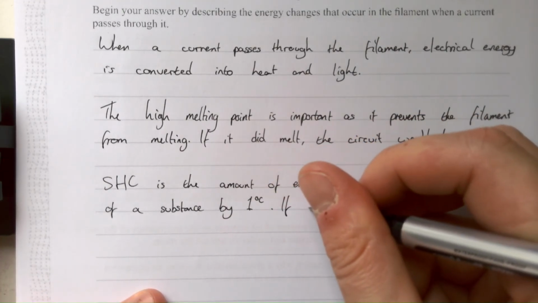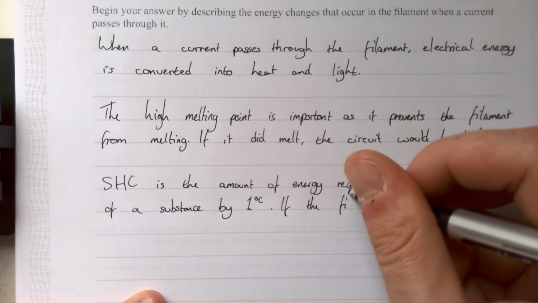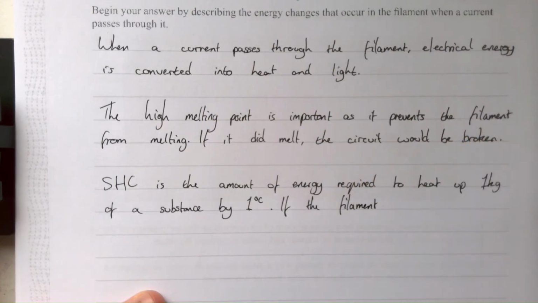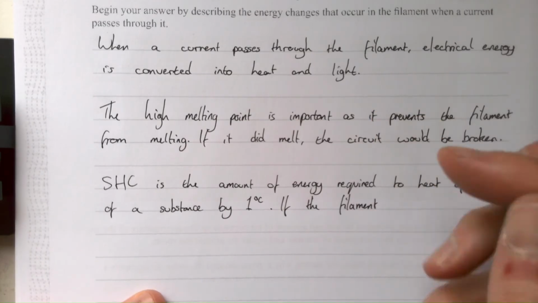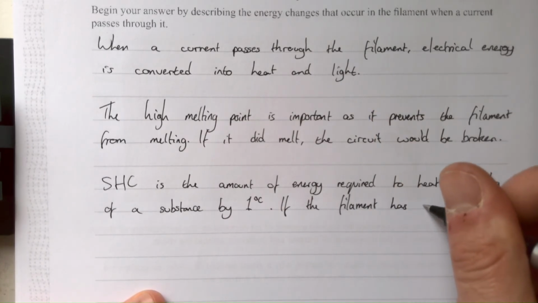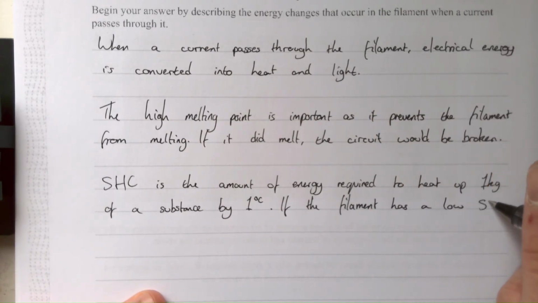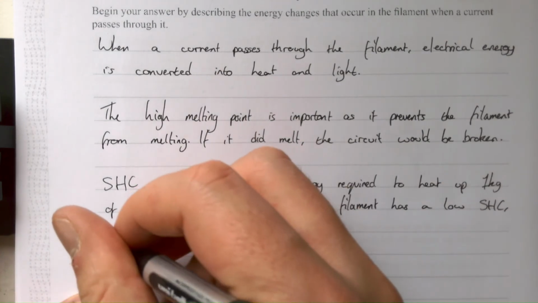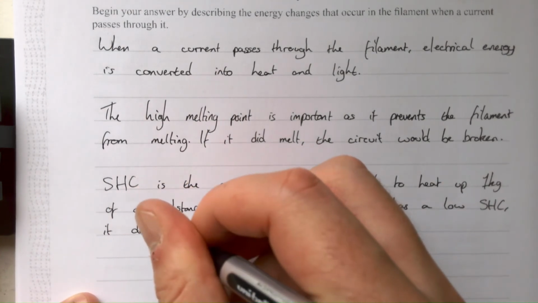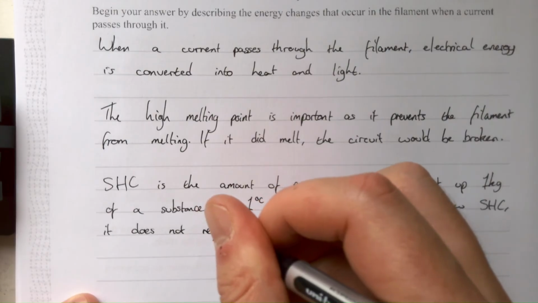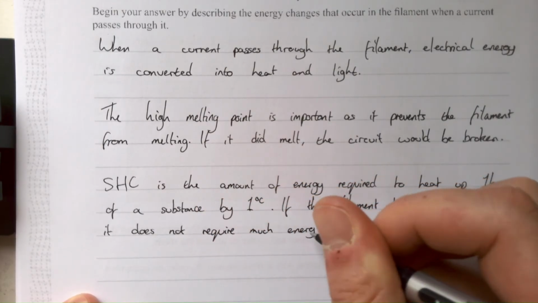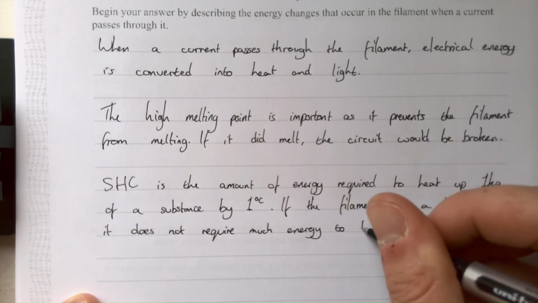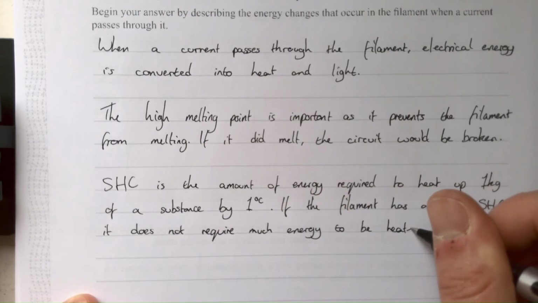If the filament has a low SHC, it does not require much energy to be heated up.